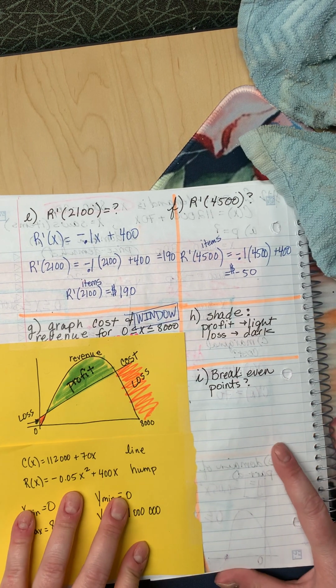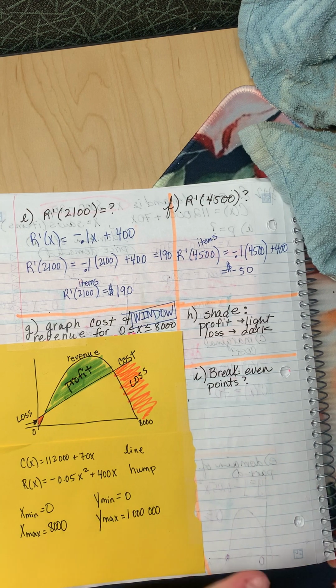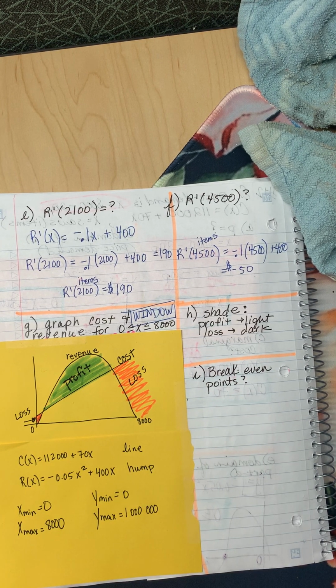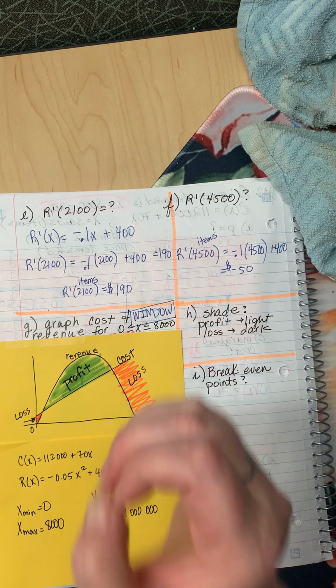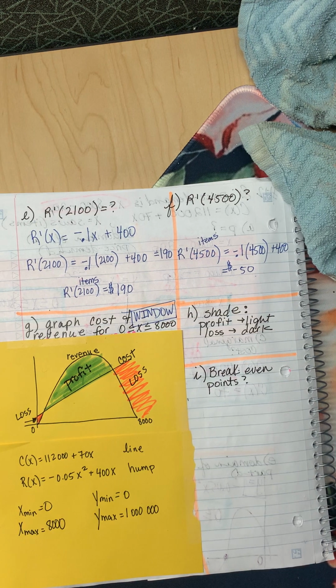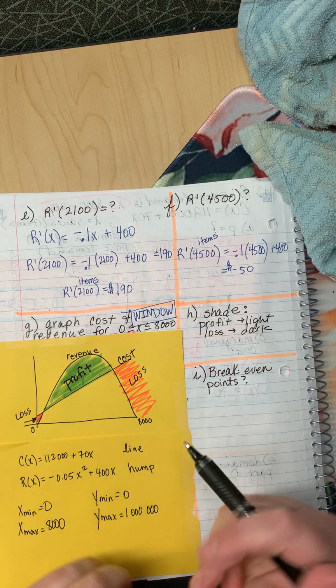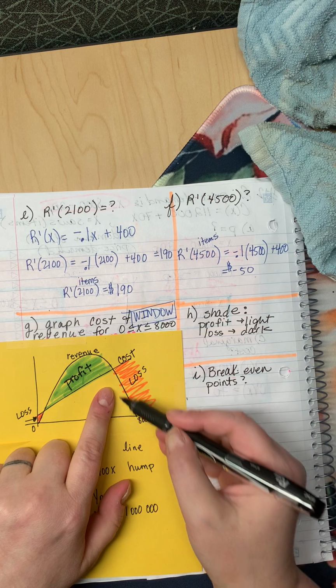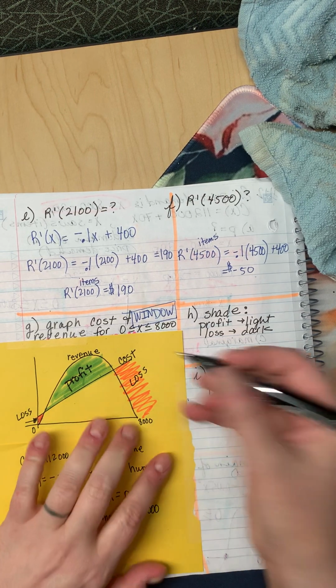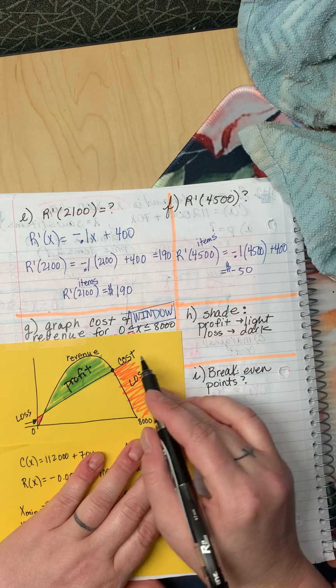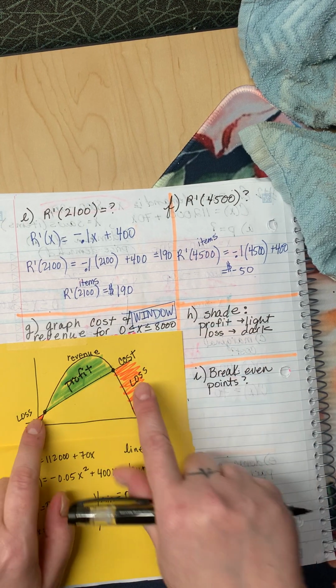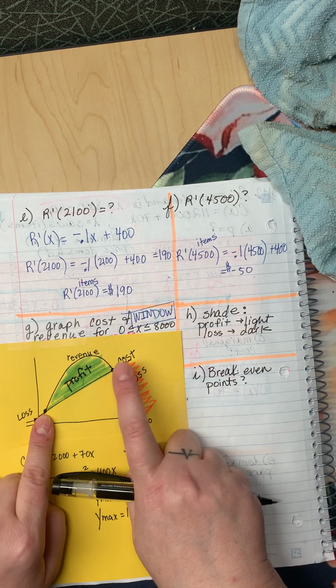Okay, now let's talk about your break-even points. Break-even points happen when you make no profit and you lose no money. You made $0 profit. So that happens when the hump meets the line, or right here when the parabola crosses through that line. There's actually two spots, one here and one here.